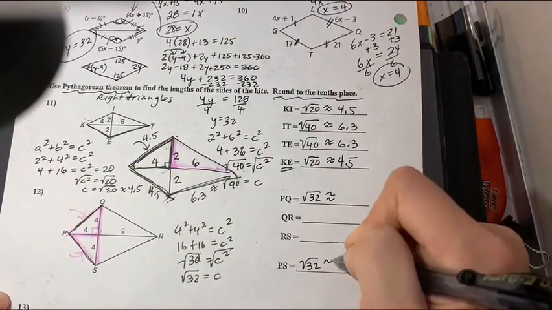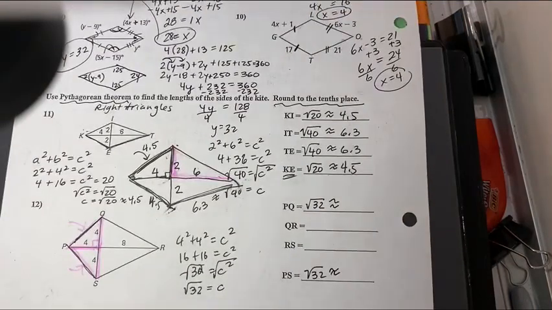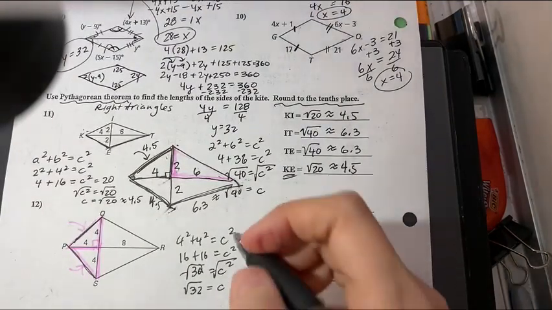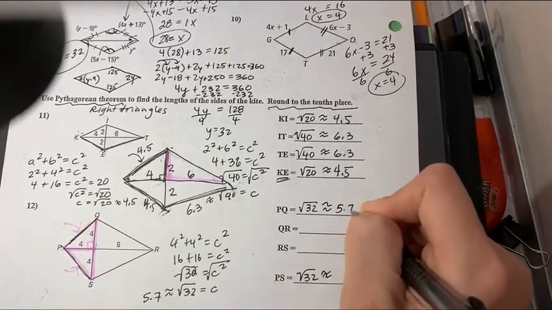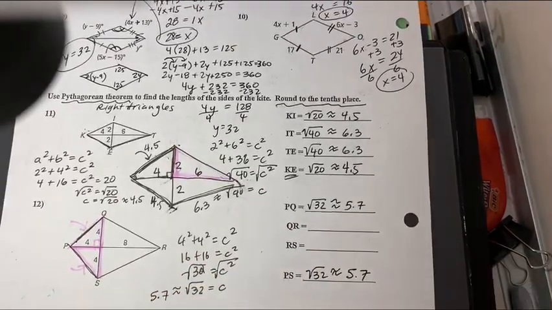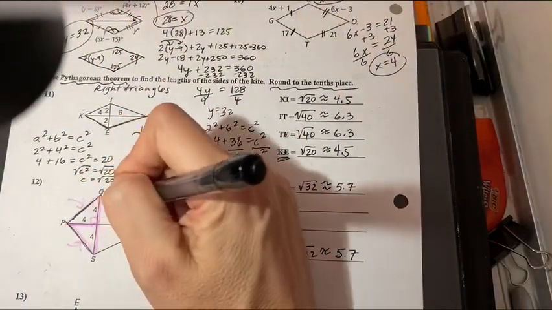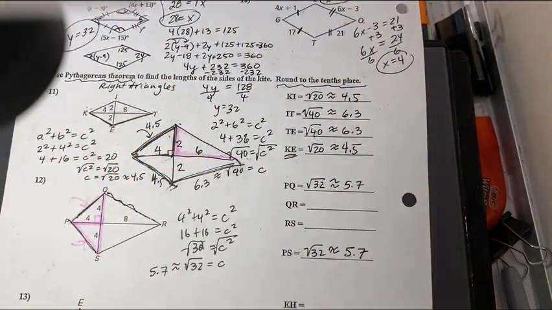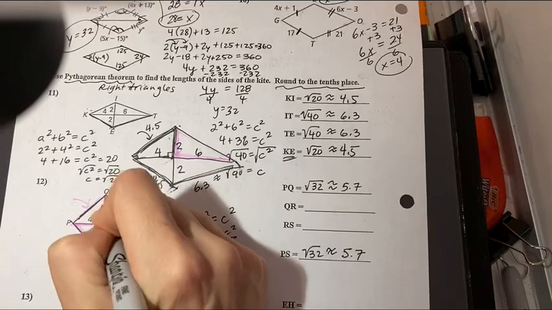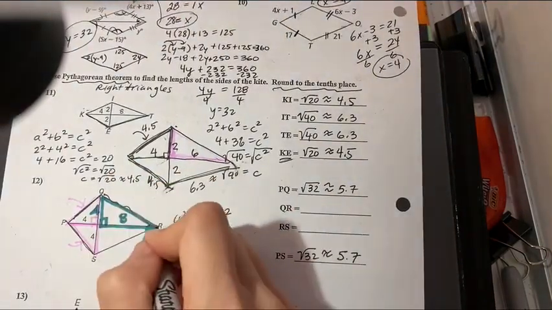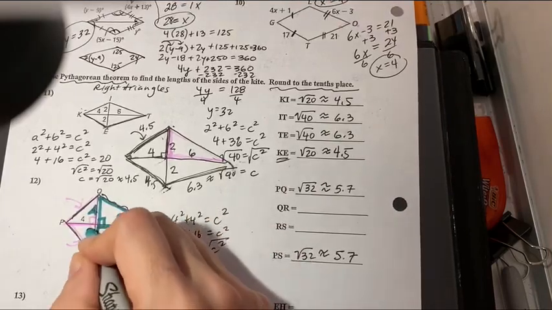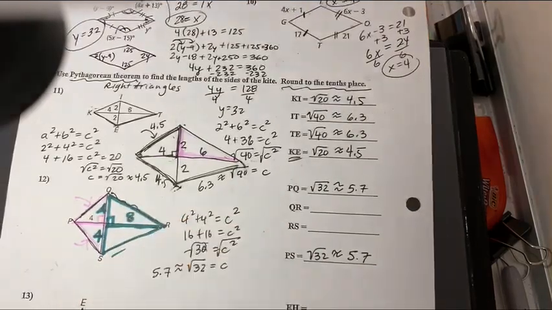But we've been asked to round to the nearest tenth, so using our calculator, I got 5.7. All right, now let's find the longer one. So the longer one would be a different right triangle. I have side length 4, right angle, side length 8, and I'm looking for the hypotenuse. Now the same type of triangle would be down here as well, 4, 8, and then looking for the hypotenuse.